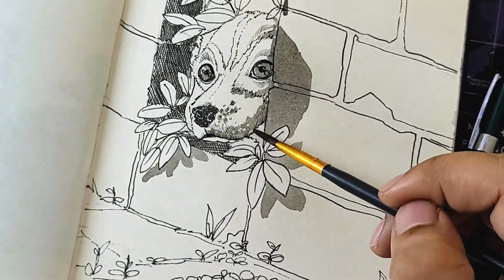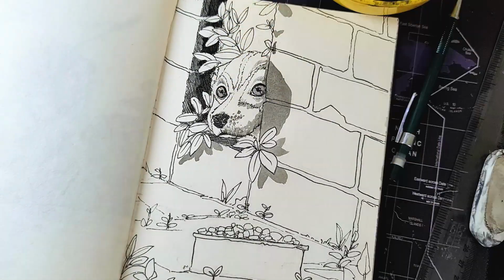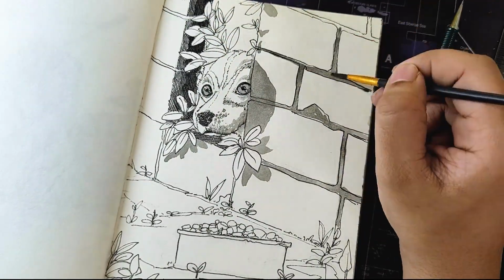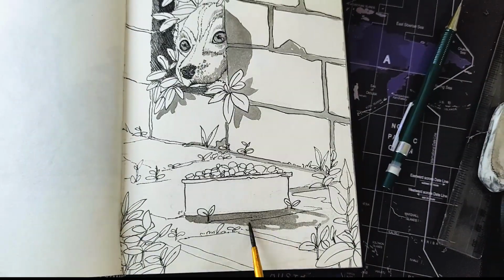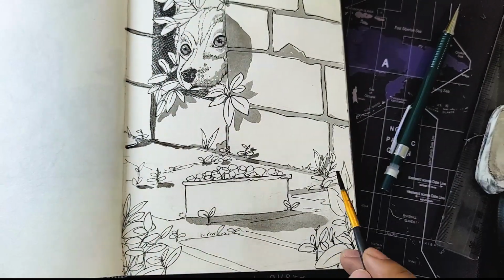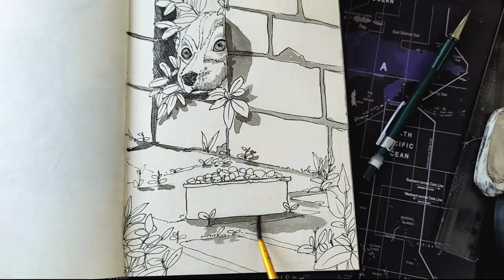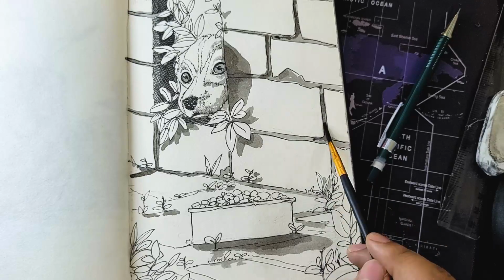Okay, now coming to making this easier for beginners. Well, what you can do if you're a beginner is start making this grid, and you can arrange your elements, the elements of your illustration, in any manner you want. There is actually no stringent way in which you should do it.